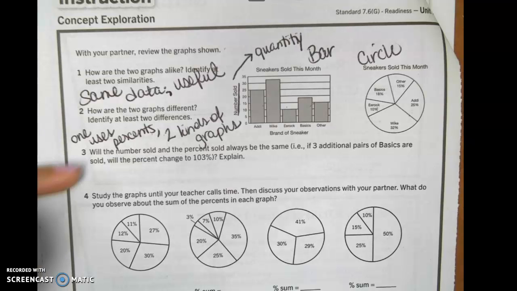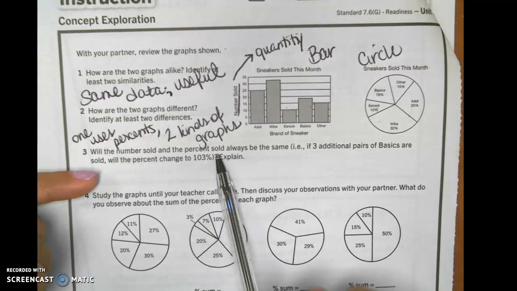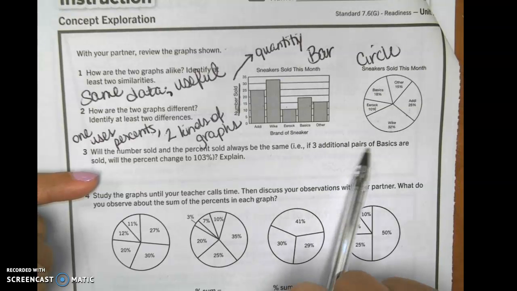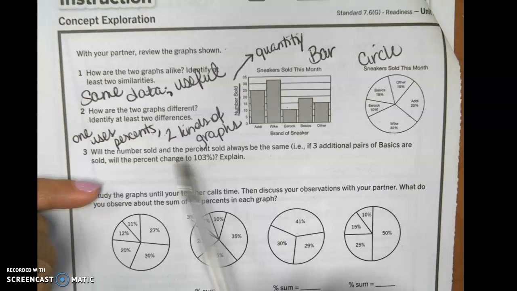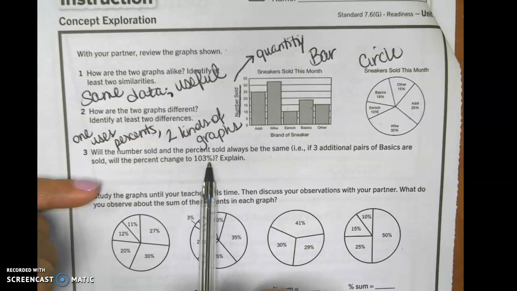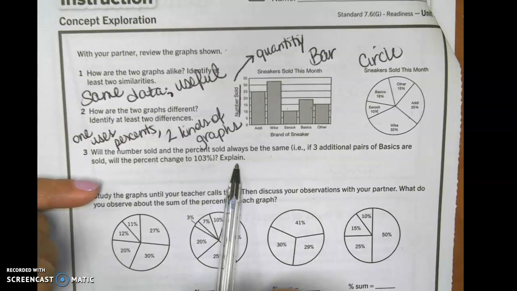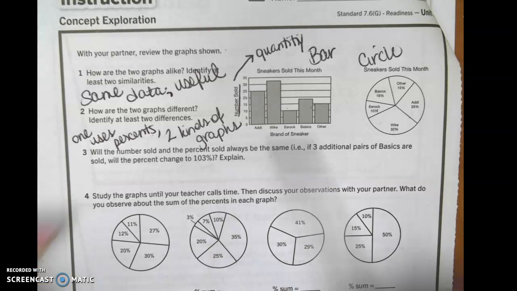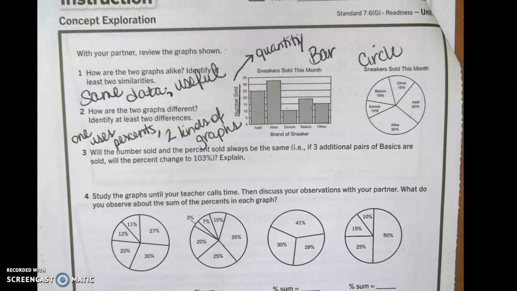All right. Will the number sold and the percent sold always be the same? For example, if 3 additional pairs of basics are sold, will the percentage change to 103%? I need to know why or why not. I heard somebody say no. Can you tell me why?